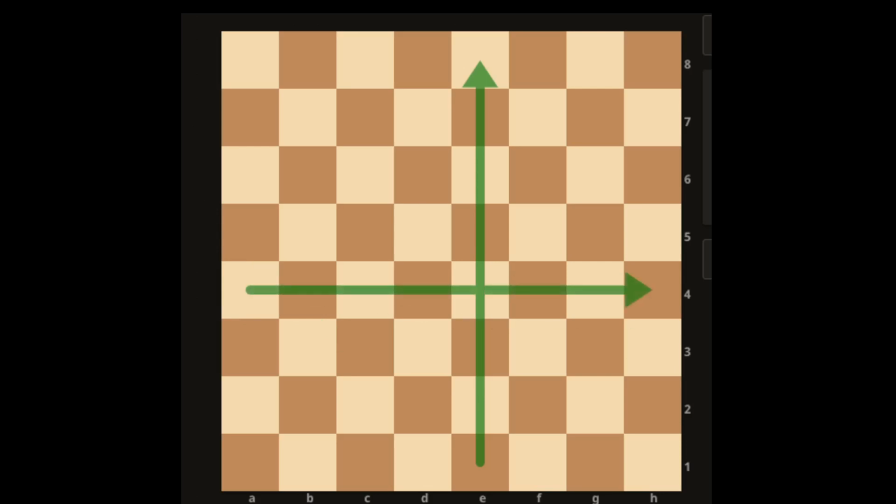Okay, so the important things to remember here are files go up and down, ranks go side to side, diagonals go corner to corner to corner, files are always on letters, ranks are always on numbers, and the name of a square is the letter and number that it's on. So right here, this square would be E4.